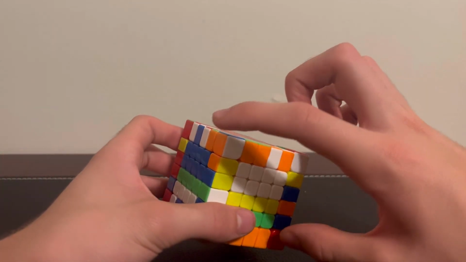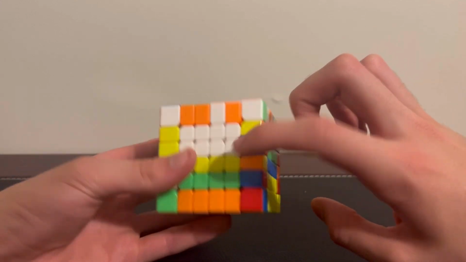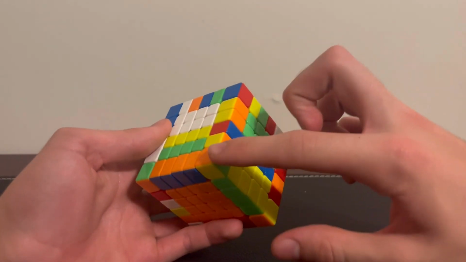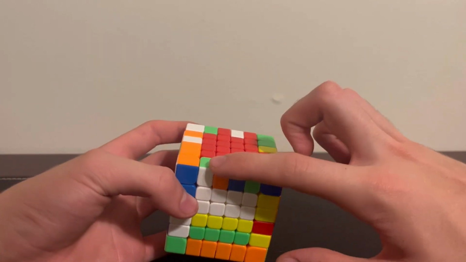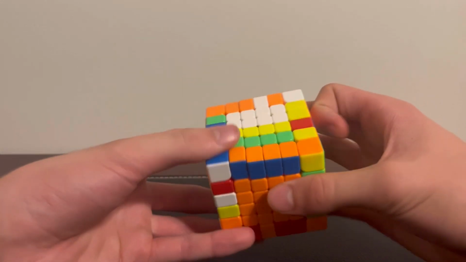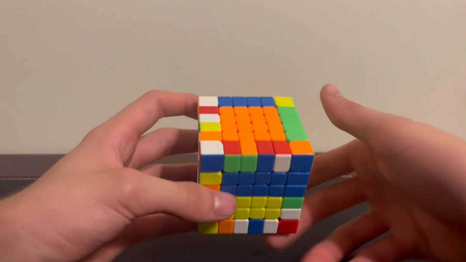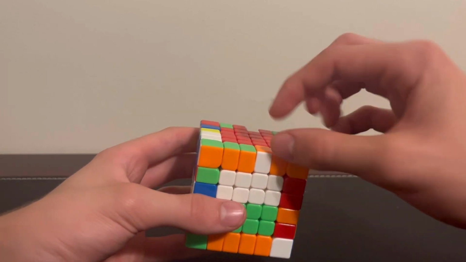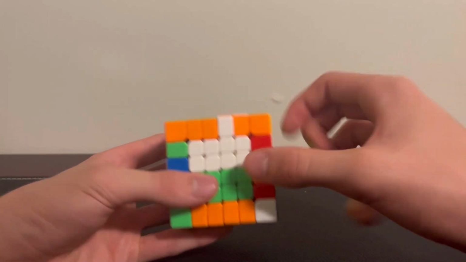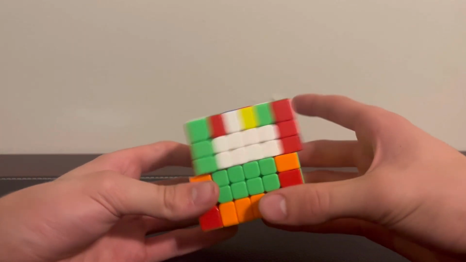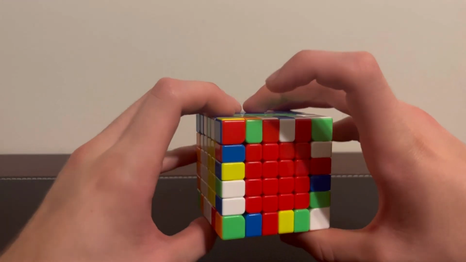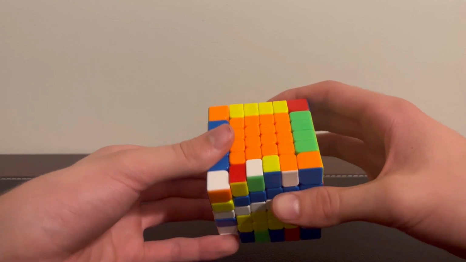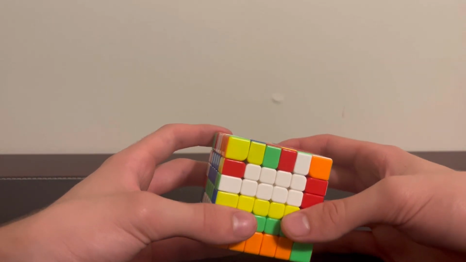Now we have yellow, orange, so I would pair these up, flip, and then undo that to pair these 3 up, and then the last one's right here. So insert, pair them, and then again insert them into this layer. Now we have green, orange, insert, pair, and the last one is right here, insert, pair, and we finish off the bottom layer, so now we don't have to look there anymore.